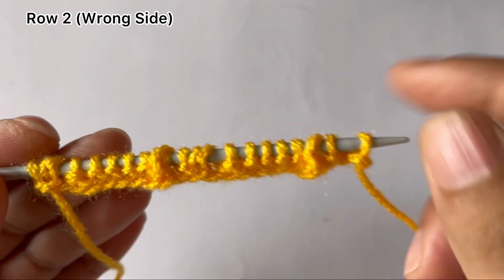Row 2, wrong side. Row 2 and every wrong side row, purl all stitches.